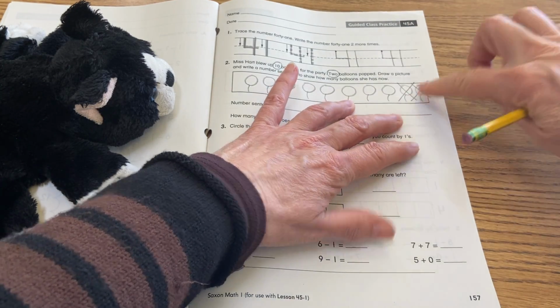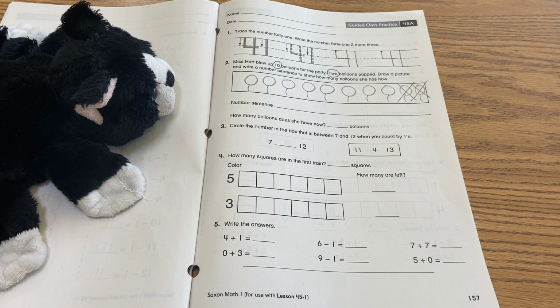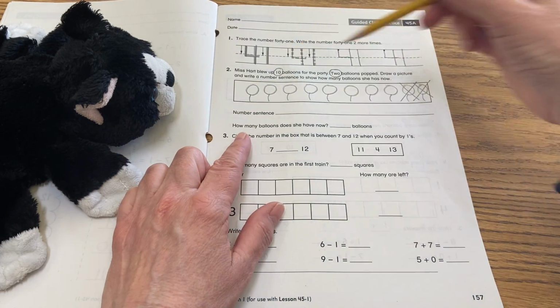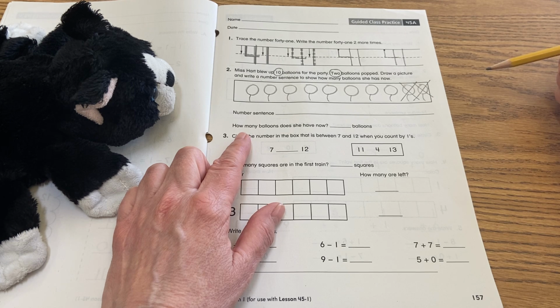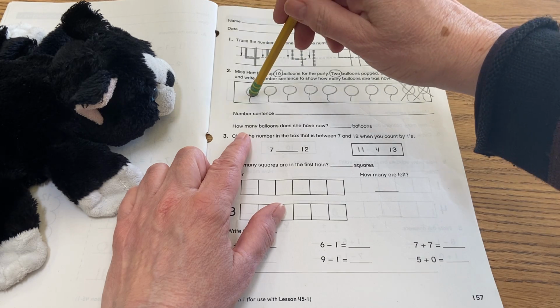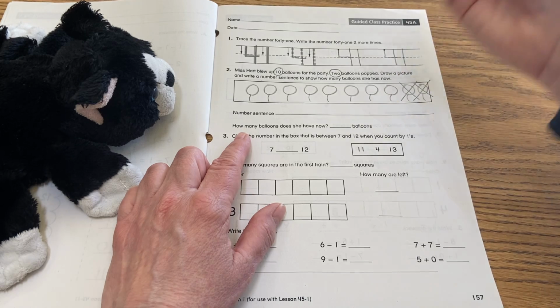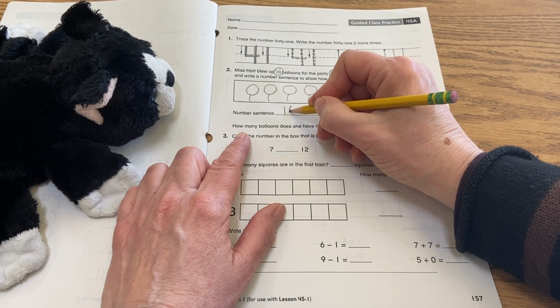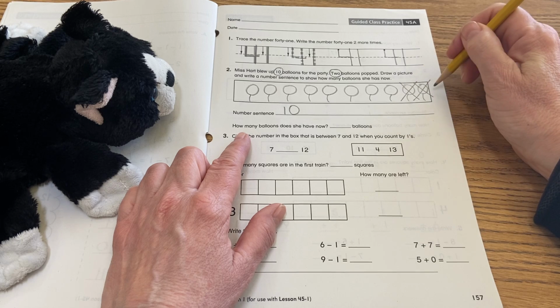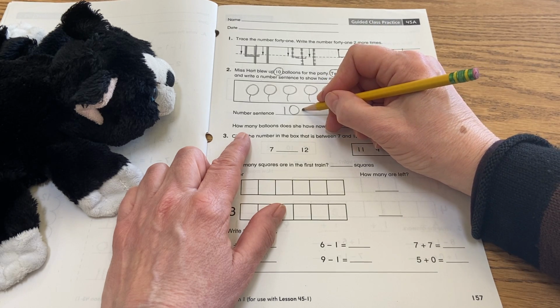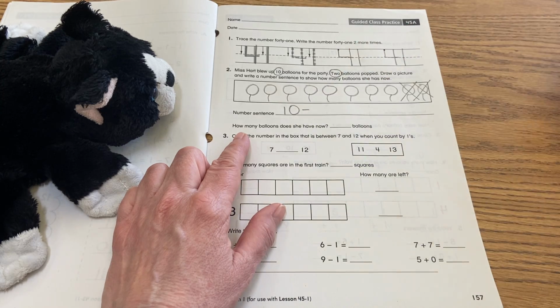Okay, whenever we do something where we cross something out or take something away, you always know this is going to be subtraction. So we're doing a subtraction or a takeaway problem. So we have to use our minus sign when we're writing this. So how many balloons did we start out with? Do we have to guess to write our number sentence? We can just count. We had 1, 2, 3, 4, 5, 6, 7, 8, 9, 10. We started with 10. So you're going to write that 10 right here. And because we cross something out, we have to put our minus sign. Remember, the minus sign is just a line like that.